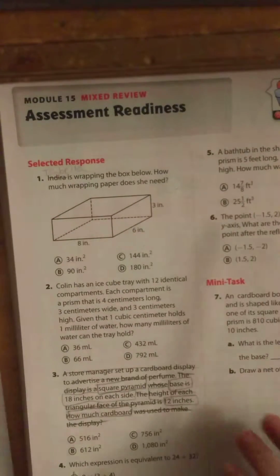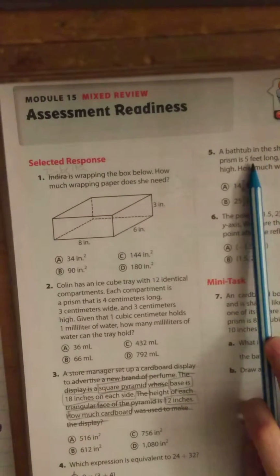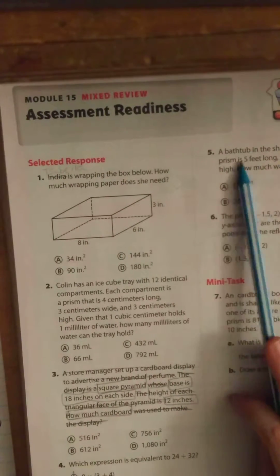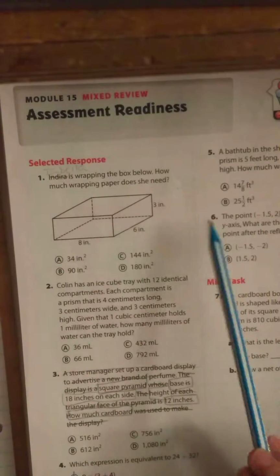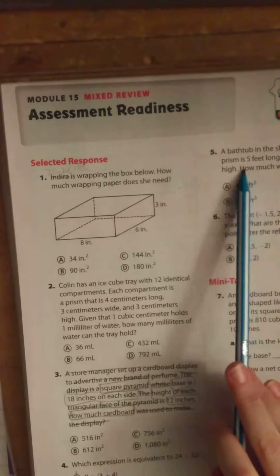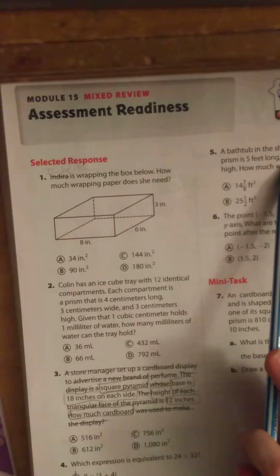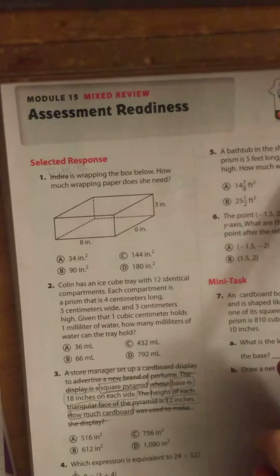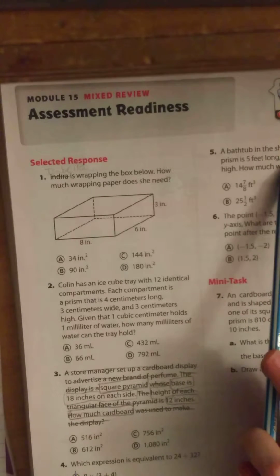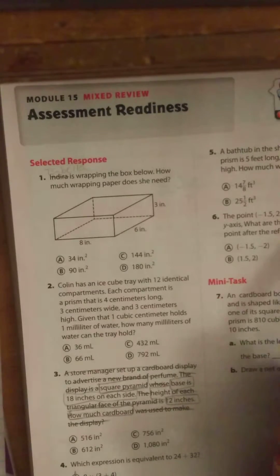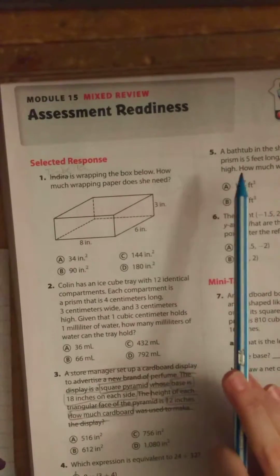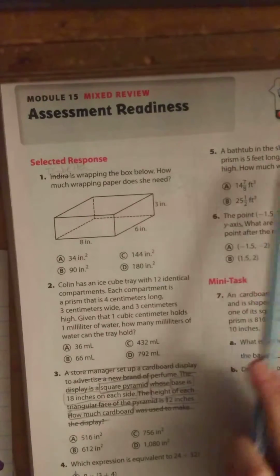Now, 5. A bathtub in the shape of a rectangular prism is 5 feet long. So rectangular prism automatically means V equals LWH. It's 5 feet long, so 5 is the length. 3.5, oh my gosh, we were right. 3.5 feet wide, and 4 1/4 feet high. Oh my gosh, we were right again.